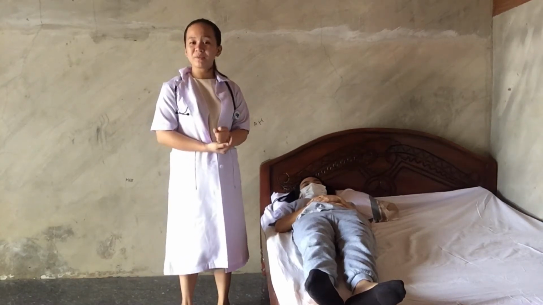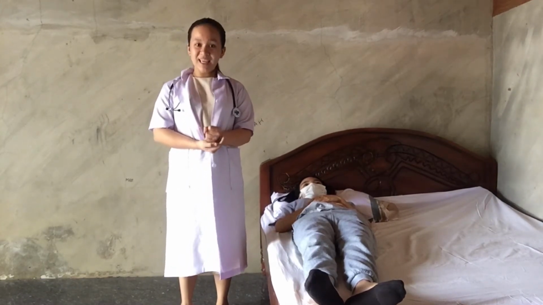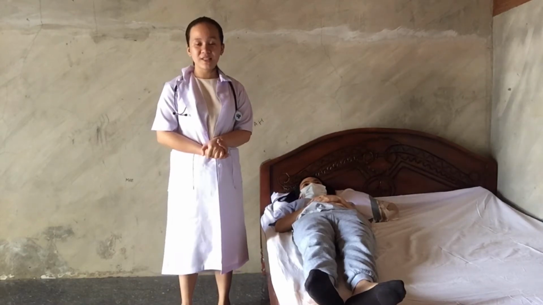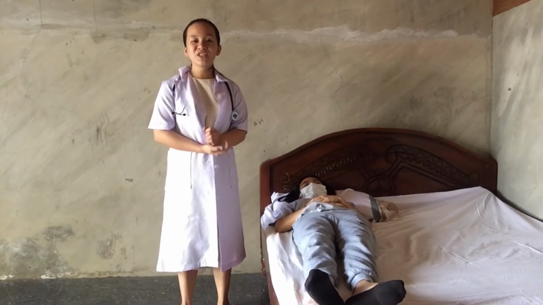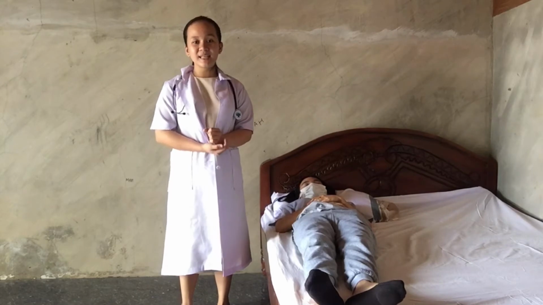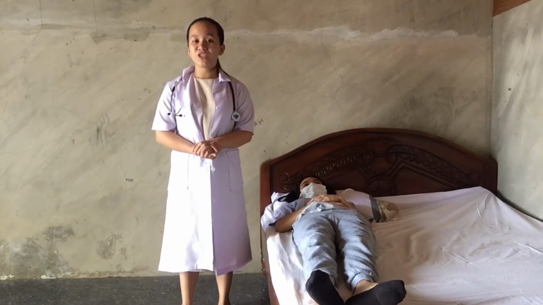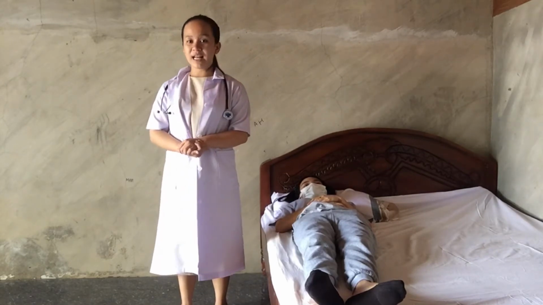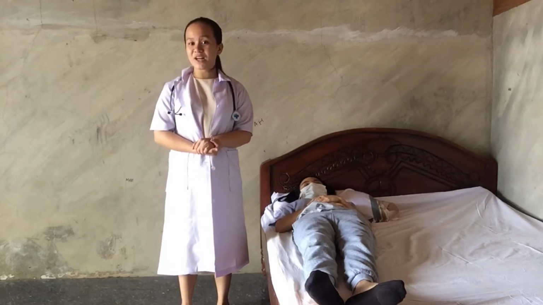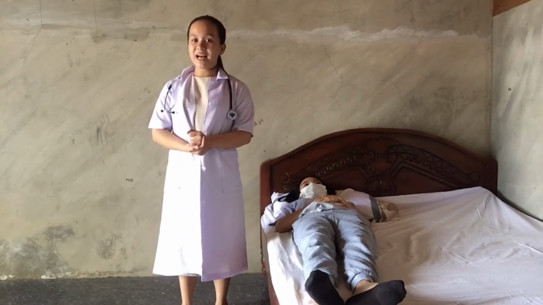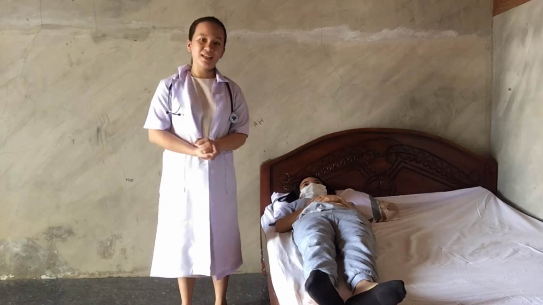Today I'm going to perform the health assessment and physical examination of the cardiovascular system. Procedure number 1. Assess the client's physical and psychological aspects before and during examination. Rationale: allows healthcare providers to gather complete data about the client's health status.